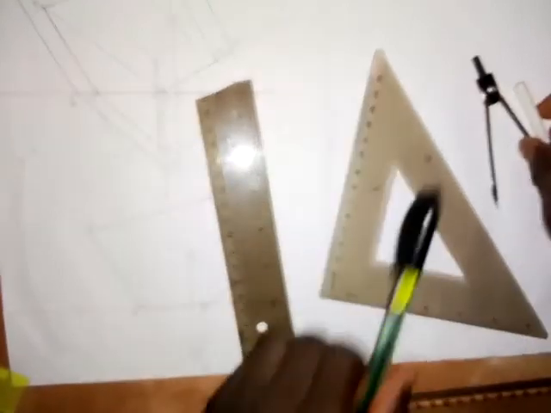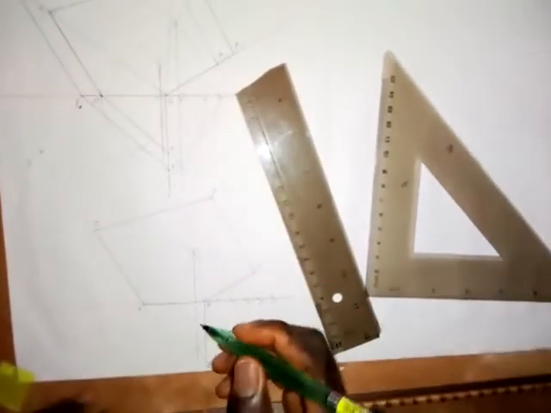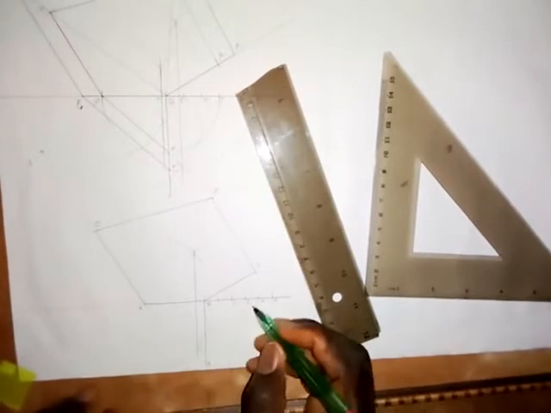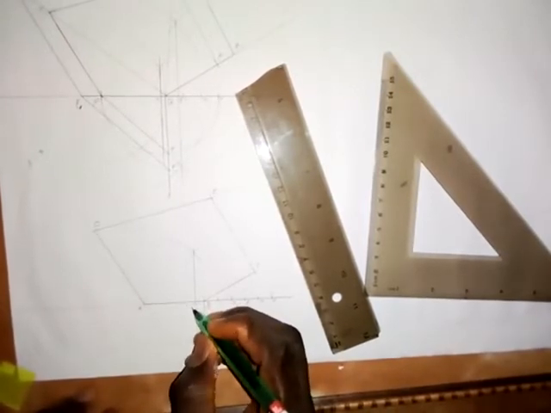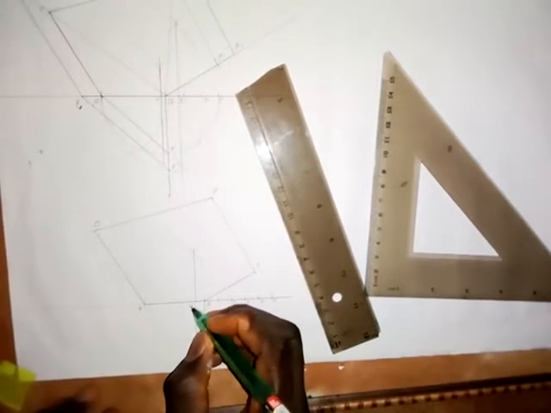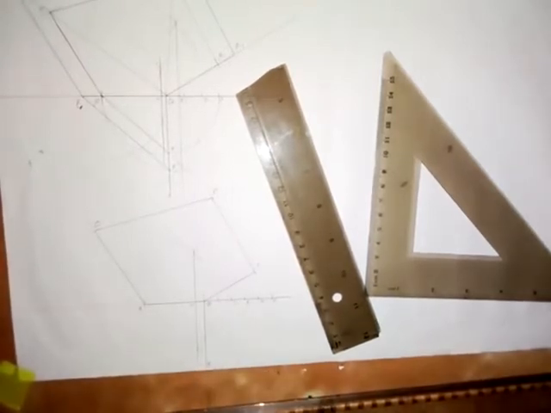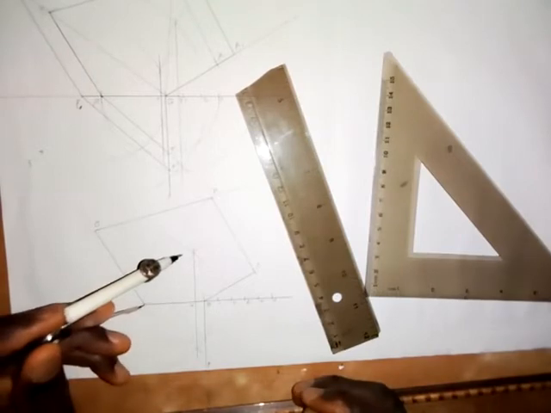So this is the bisector. The bisector meets the distance between A and 3 at this point. Let me call this point X. Then we bisect the distance between A and 5.